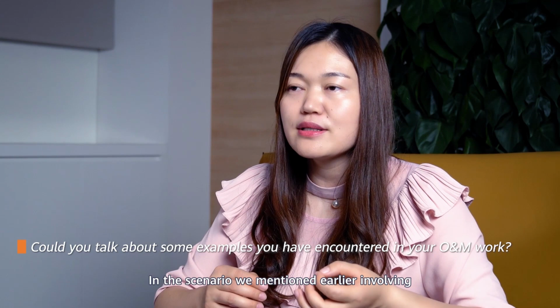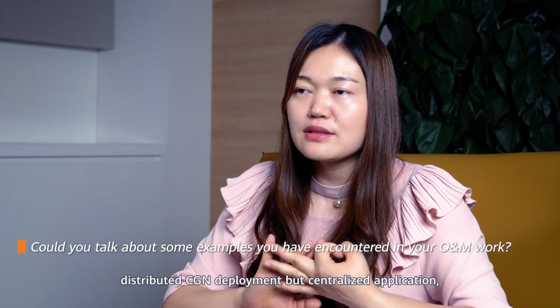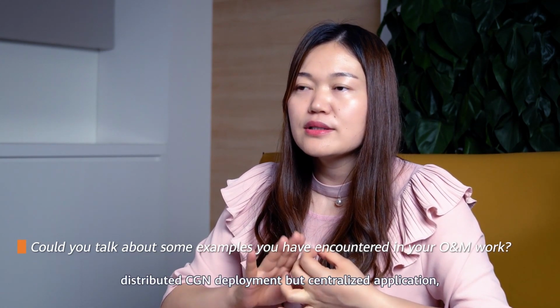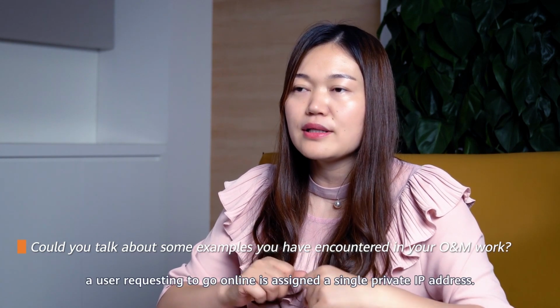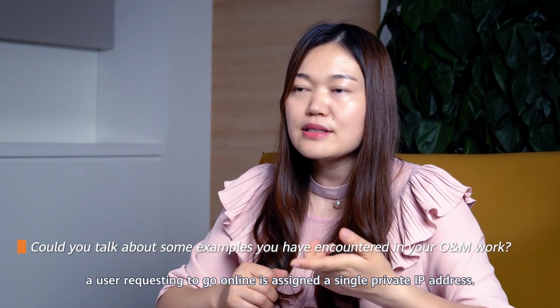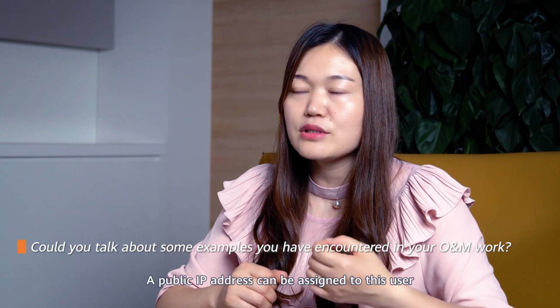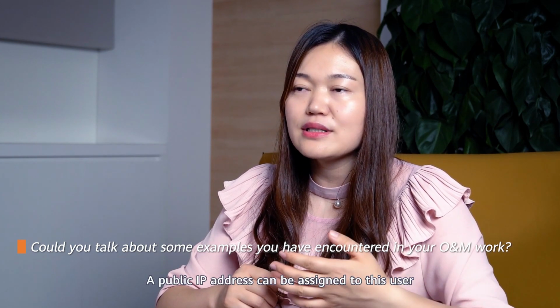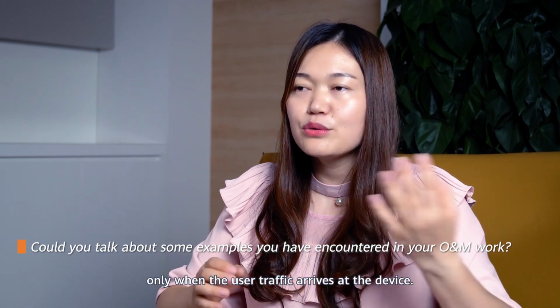In the scenario we mentioned earlier involving distributed CGN deployment but centralized application, a user requesting to go online is assigned a single private IP address. A public IP address can be assigned to this user only when the user traffic arrives at the device.